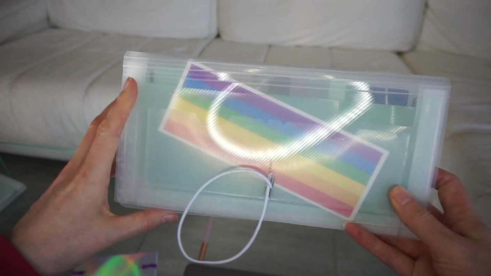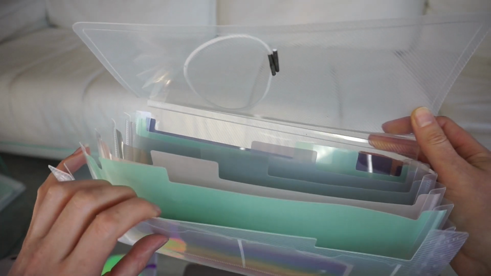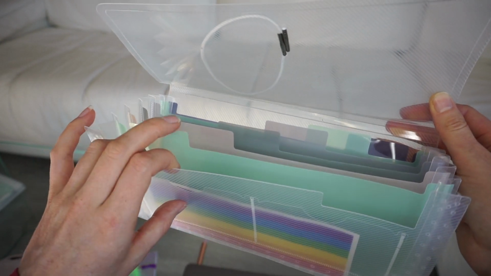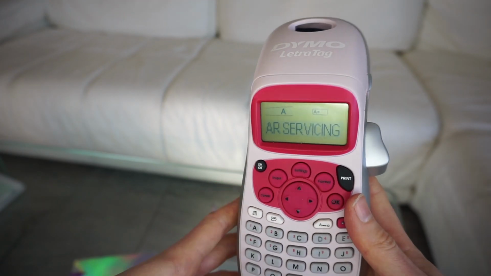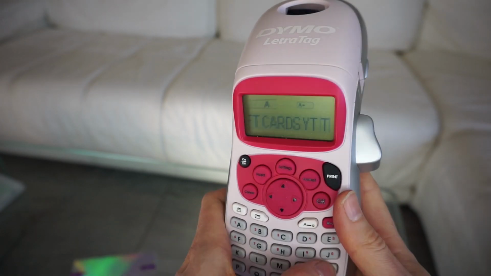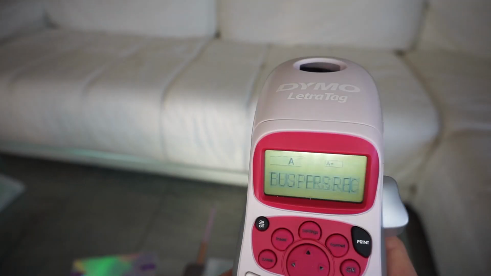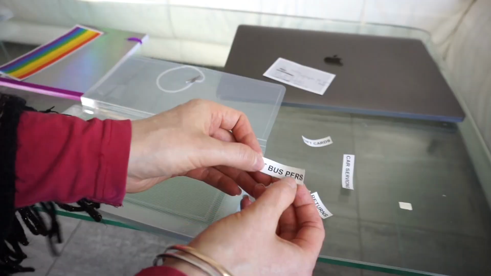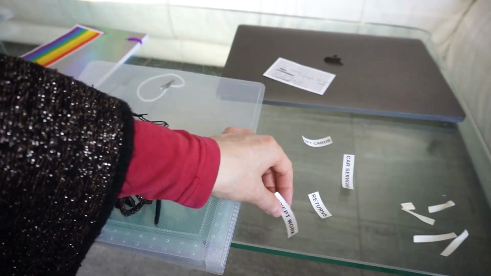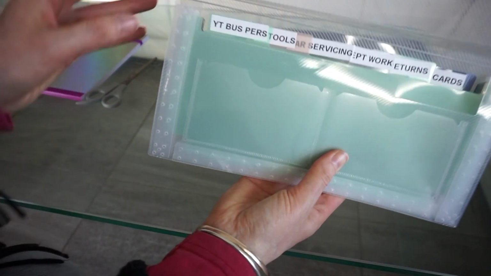So I'm just going to start out by doing some labels for this binder. This is actually from Kmart, and I'm going to use this in my car for all my car bits. So I'm just going to make some labels for that. So now it's all labeled.